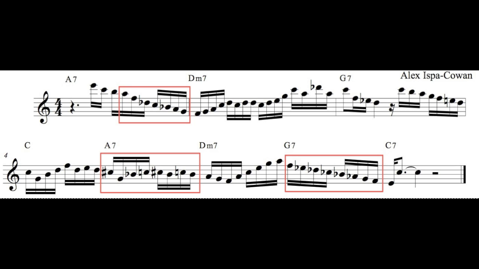All right, so here I have outlined in red all of the places where Michael is using altered scale. As you can see, he does it on the sixth chord, on the A7. He doesn't do it on that G7, but he does do it on the next A7, and then on the very last measure, on the G, he uses G altered.